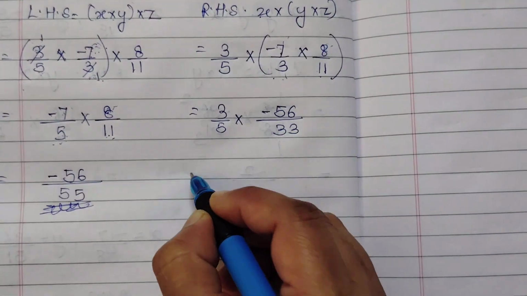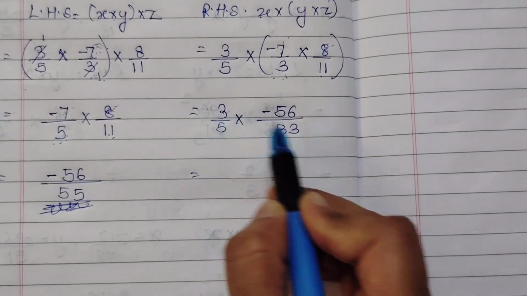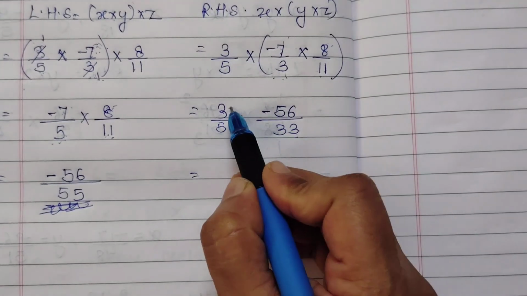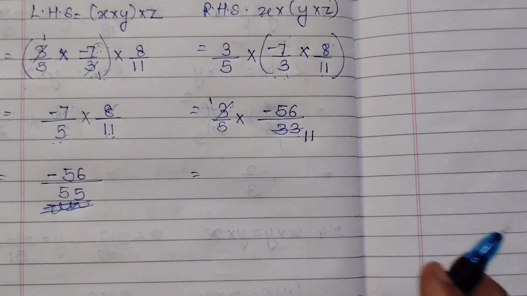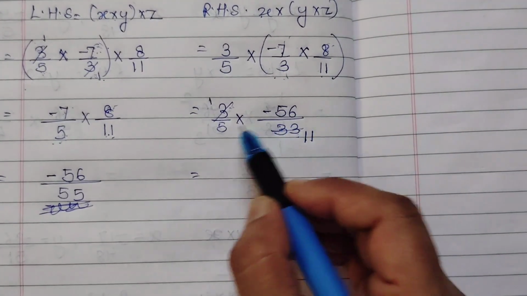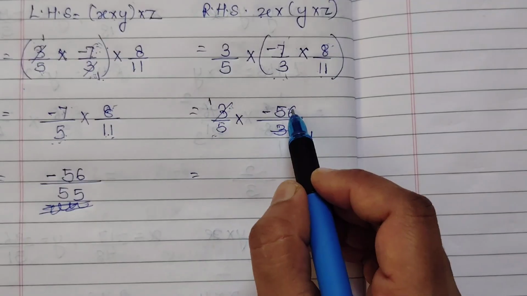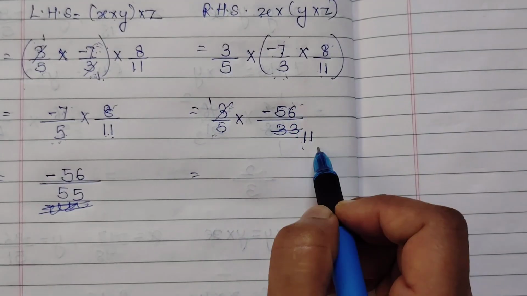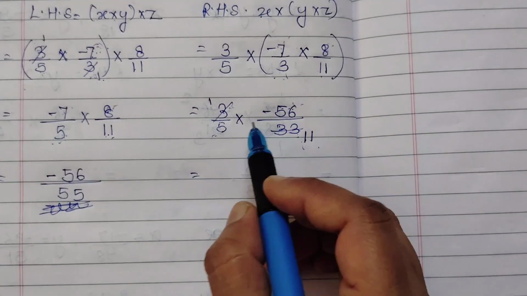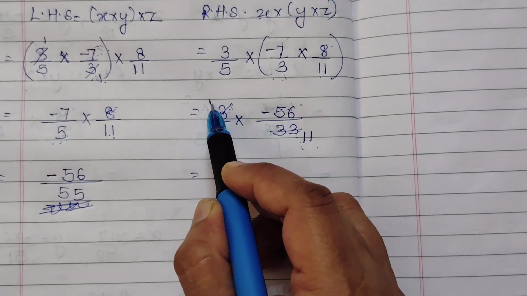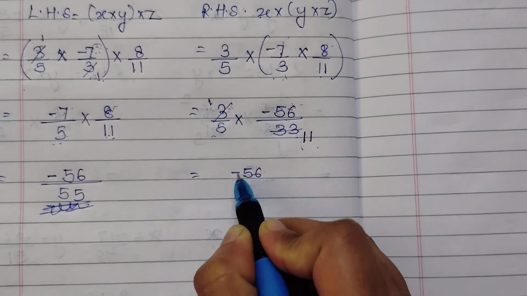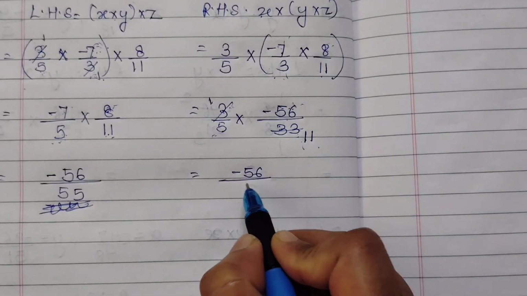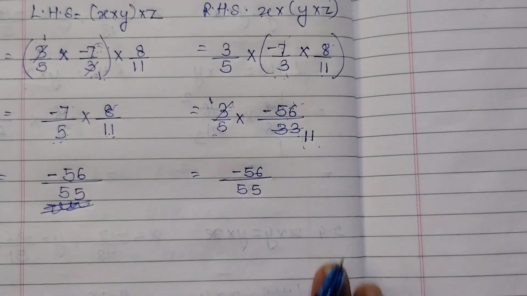Multiplied. Okay, now let's see. See, 3 and 3 are getting reduced. So 3 1s are 3, 3 11s are 33. Now here we cannot reduce: 5 and 56 don't go in the same table. So directly we multiply. Here 1 multiplied by 56, minus 56. So I will get minus 56. 5 into 11, I will get 55.